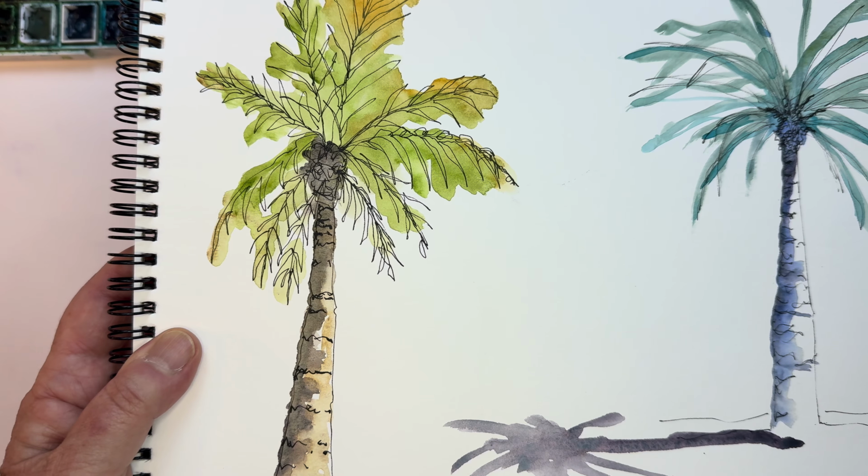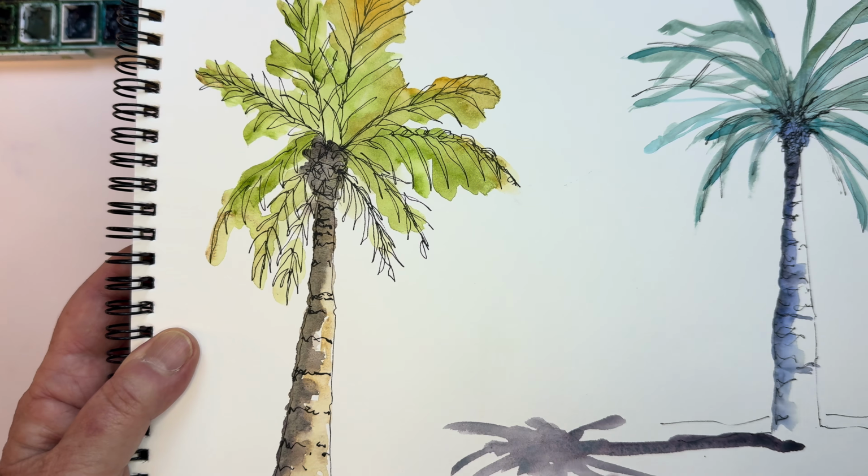You don't have to overwhelm yourself with all the details. Look at this palm tree. I only came in every few spaces to show that texture. I didn't have to do each one. Same here. I did a little more texture, concentrating on one side, in this case the left side, so that it looks like the sun or the light is shining from the right.